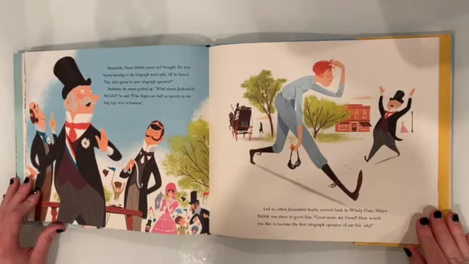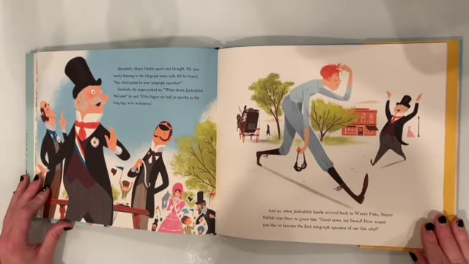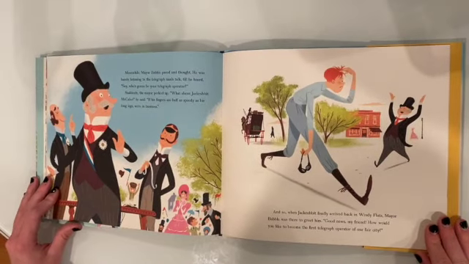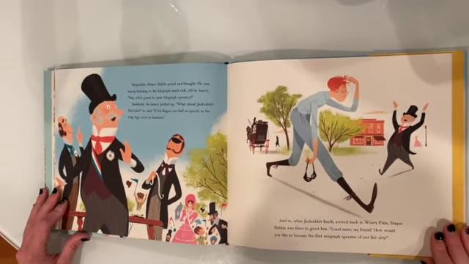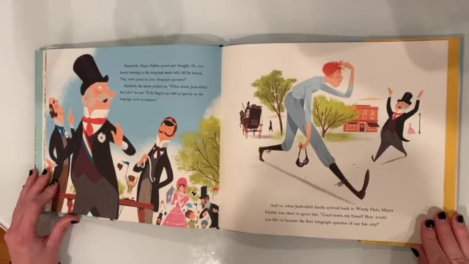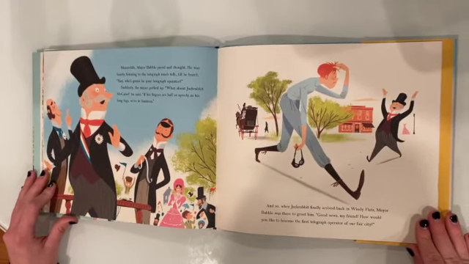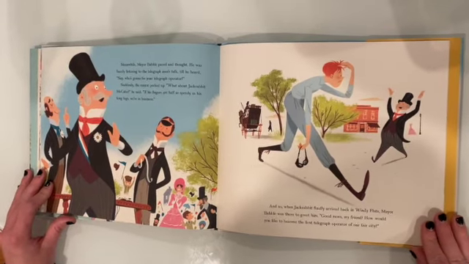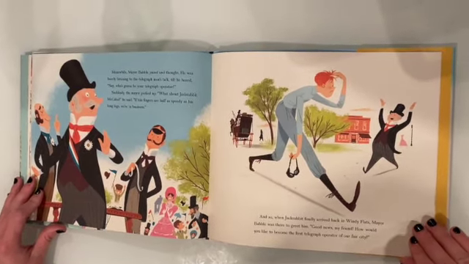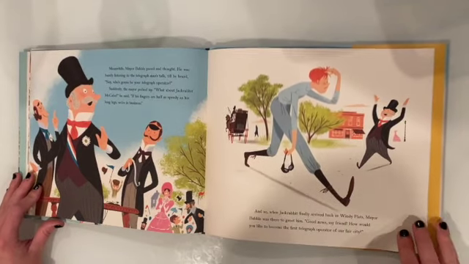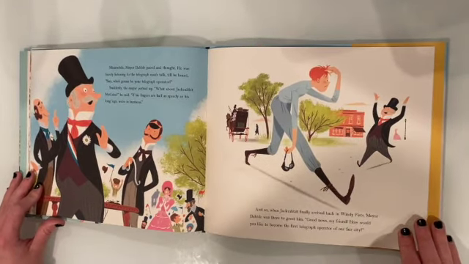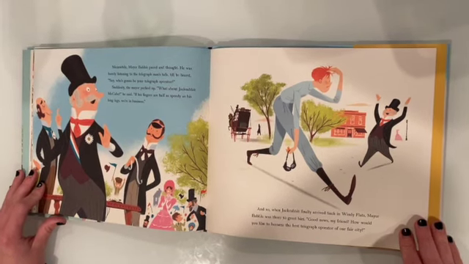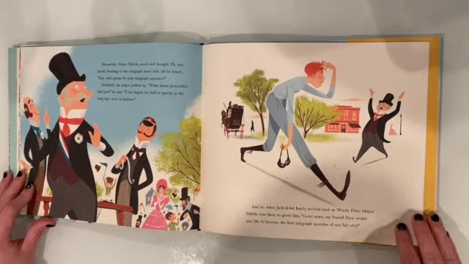Meanwhile, Mayor Babel paced and thought. He was barely listening to the telegraph man talk till he heard, "Say, who's going to be your telegraph operator?" Suddenly, the mayor perked up. "What about JackRabbit McCabe?" he said. "If his fingers are half as speedy as his long legs, we're in business." And so, when JackRabbit finally arrived back in Windy Flats, Mayor Babel was there to greet him. "Good news, my friend. How would you like to become the first telegraph operator of our fair city?"